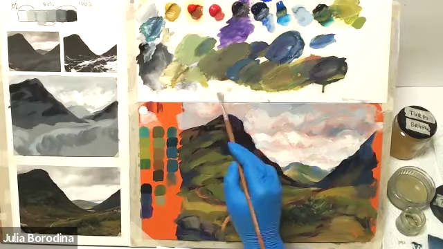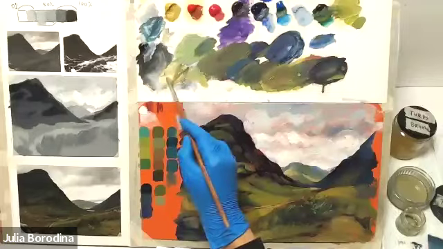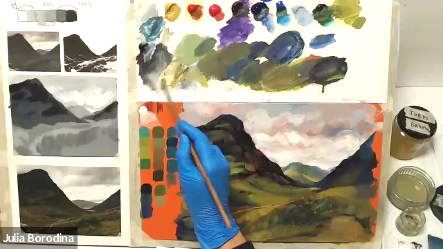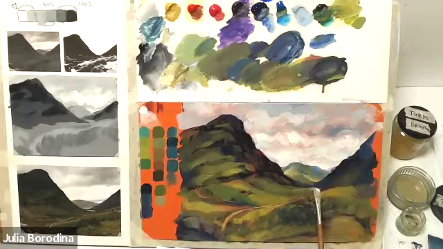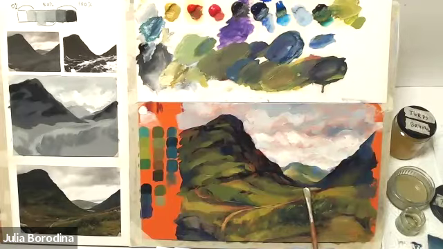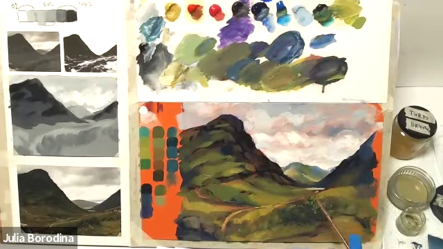So I've got my fresh white here, very thick, no oil on my brush, really a chunk of it there. So I just want to have a little glimpse of that white, perhaps. If it's too much, I can take some of it off. That's better, that's quite nice.